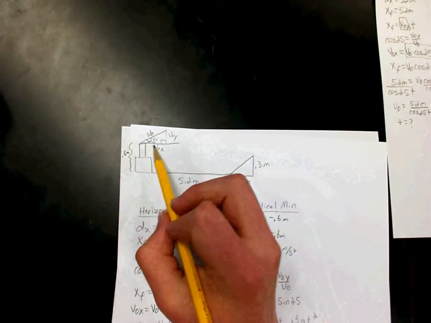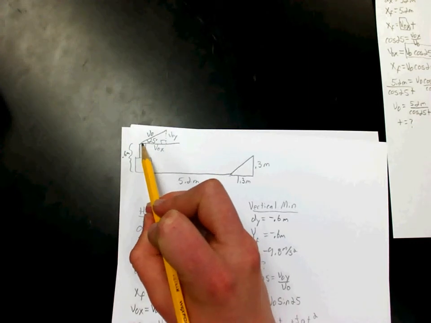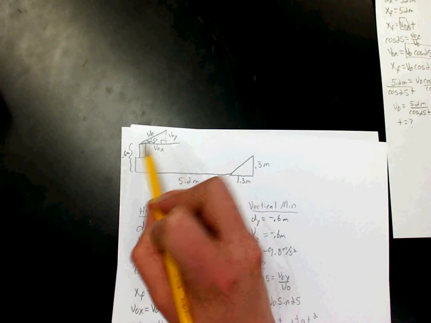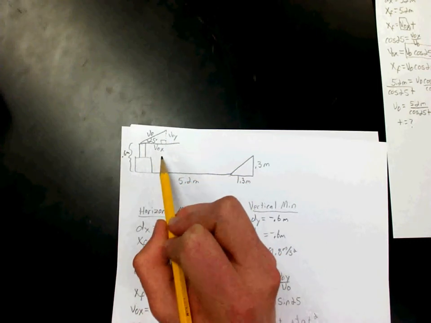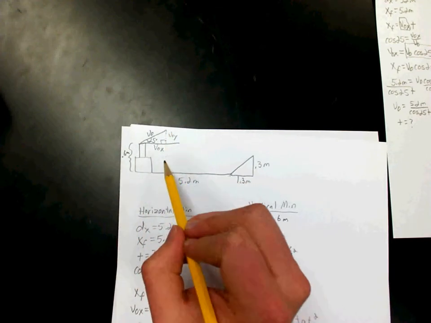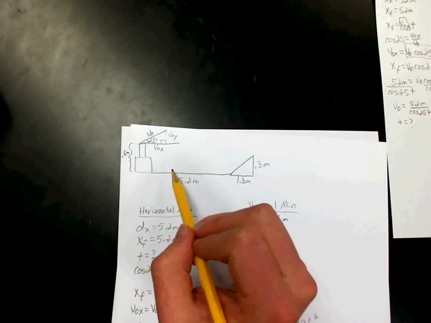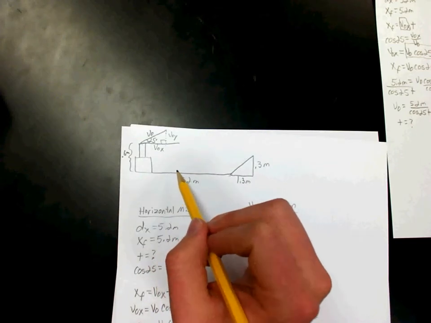Going back up here, the launcher is going to launch the beanbag at 25 degrees. We need to think about what's going on with the vertical component and the horizontal component.